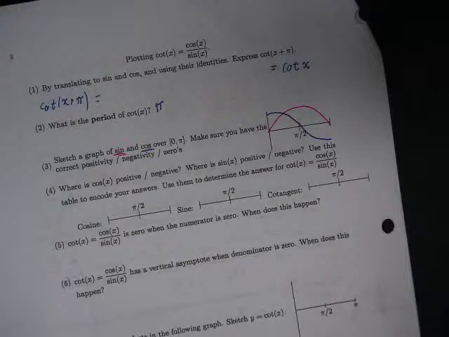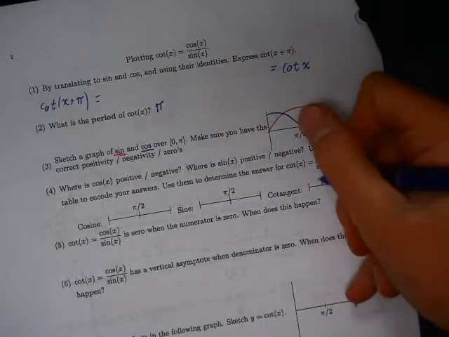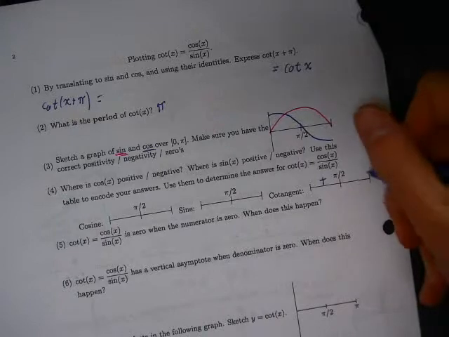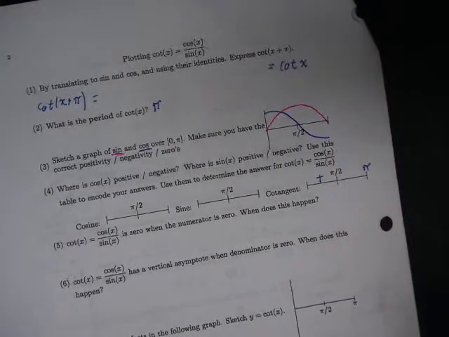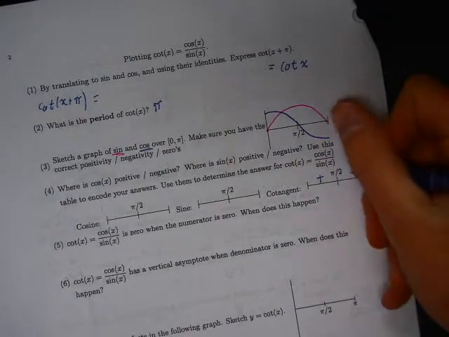So cotangent is cosine over sine. So between 0 and pi over 2, is cotangent positive or negative? Positive. Between pi over 2 and pi? Negative.